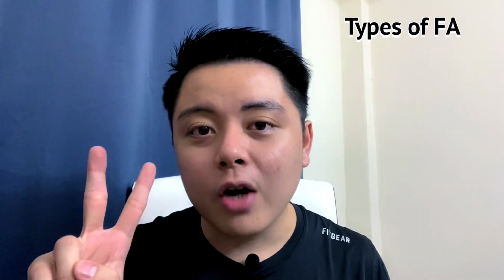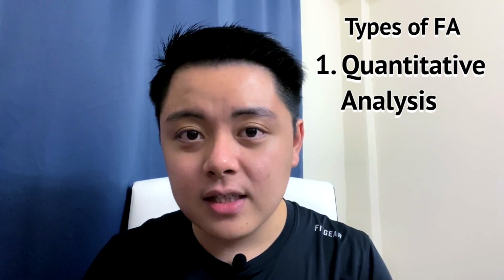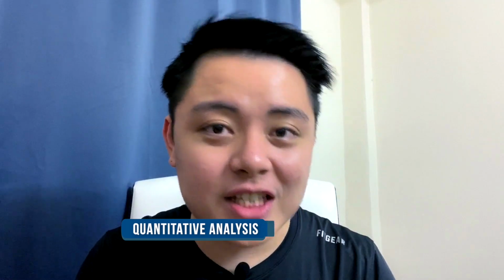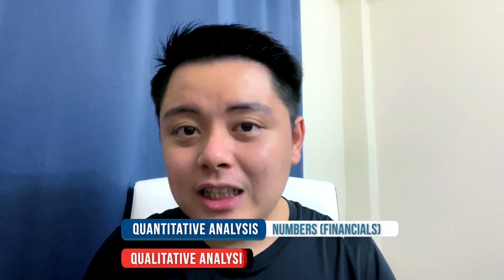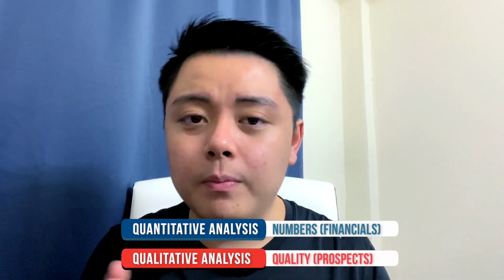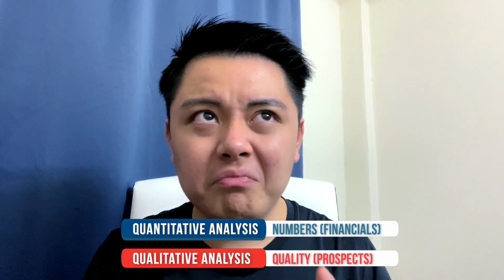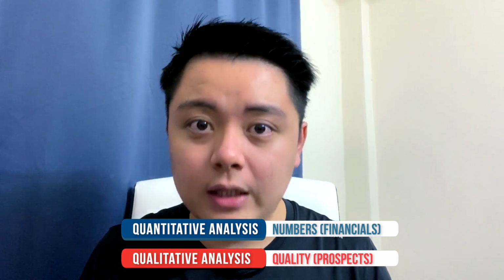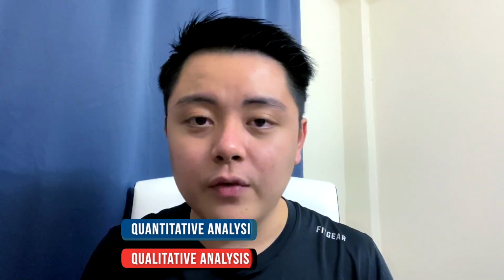So there are two types of fundamental analysis. One, quantitative analysis, and the second, qualitative analysis. And as the name suggests, quantitative is all about the quantity, the numbers, the raw data that you can find in the annual reports or their financial results. Qualitative, on the other hand, is not about the numbers; these are things that cannot be quantified. Those are usually things about the company's prospects, the future growth, and anything that revolves around that.